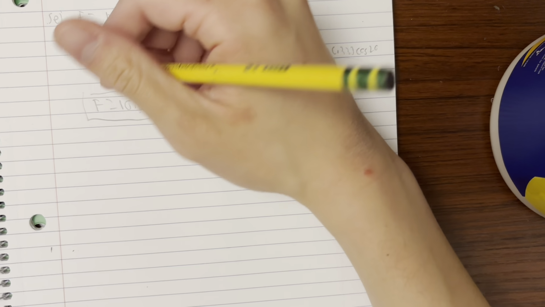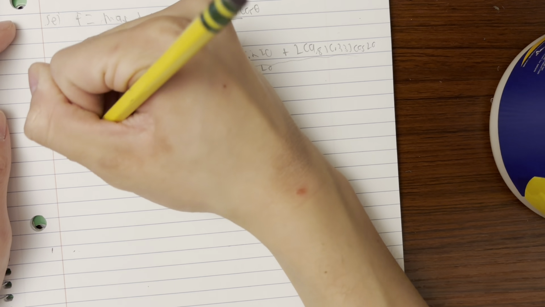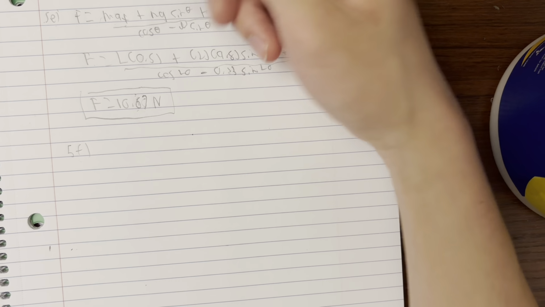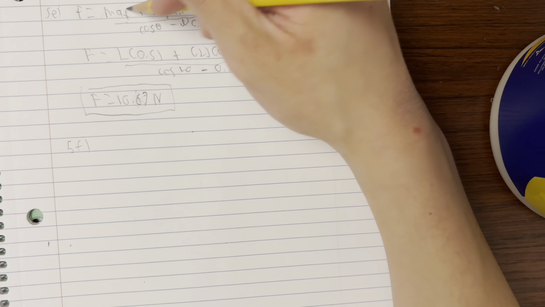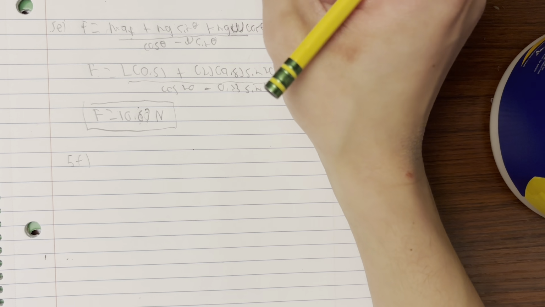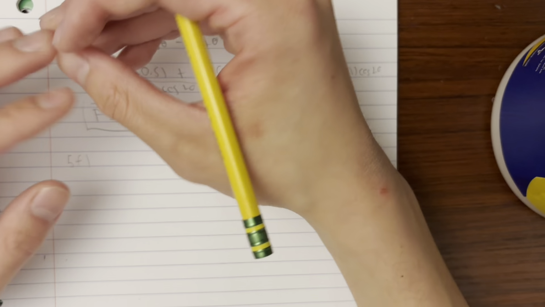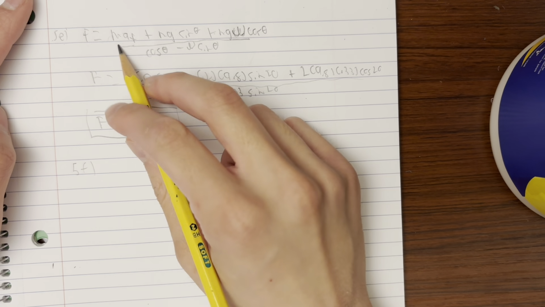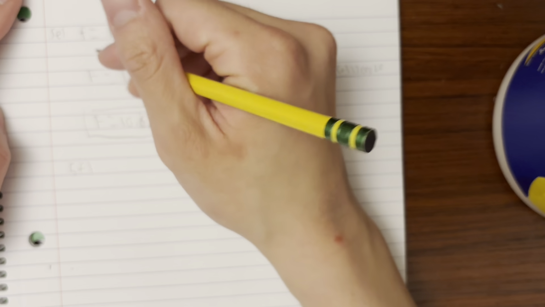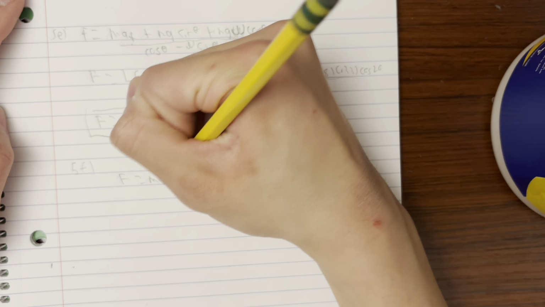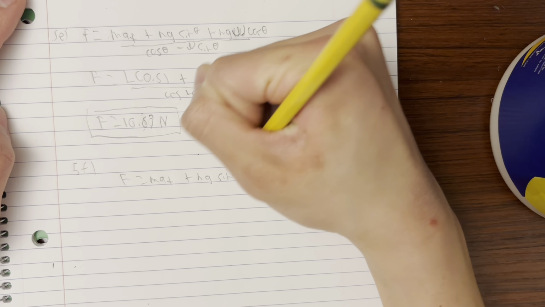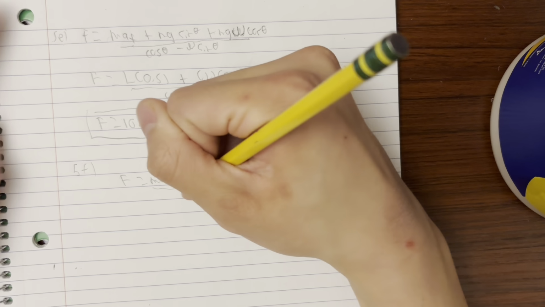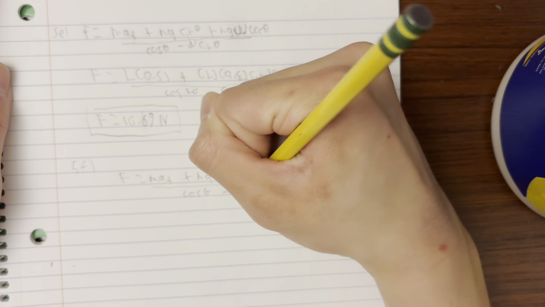And then for 5F, now there's an additional block that weighs 4m. Since we have 2 blocks connected to each other, pushing on each other, we could combine the masses of the 2 blocks and plug into this formula right here. With this formula, we know F is equal to max plus mg sine theta plus mg mu cos theta over cos theta minus mu sine theta.